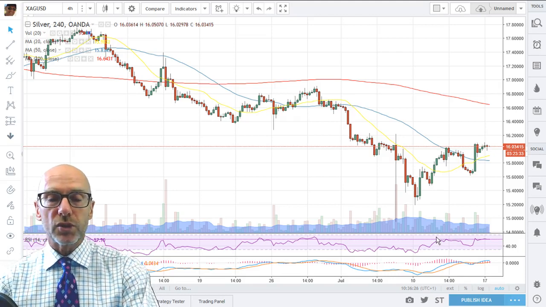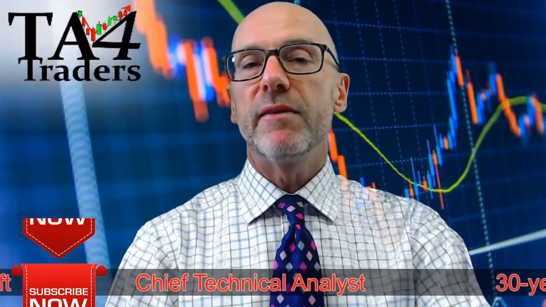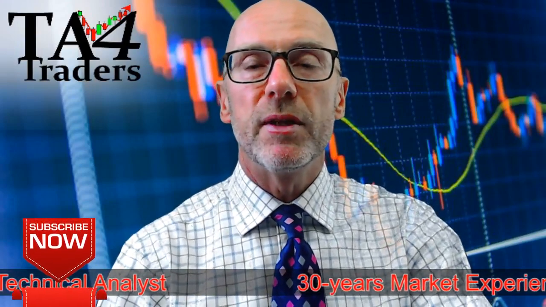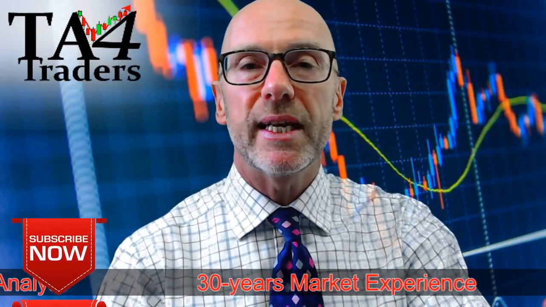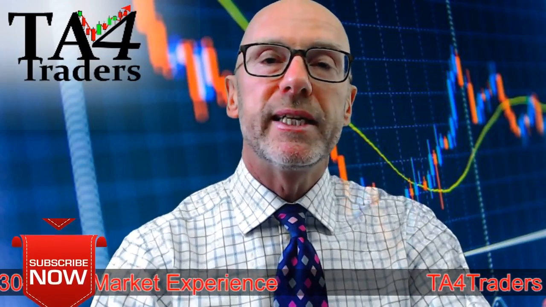Let's look at the support and resistance levels, and you'll see that resistance 1 at the 20-day is 16.243 and resistance 2 at 16.707, with support at 15.614 and the second support at 15.19. So that's been TA for Traders looking at the silver price, still in its downtrend, but there are slight signs that we may get a short-term rally, maybe to 1660. That would be the extent of it.